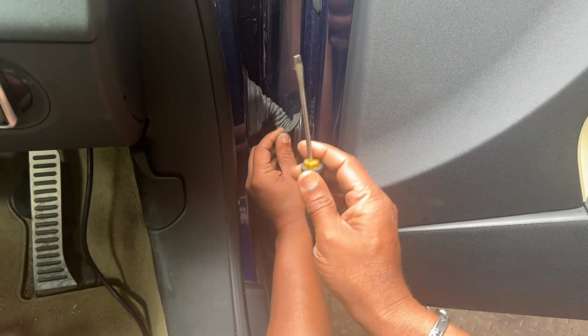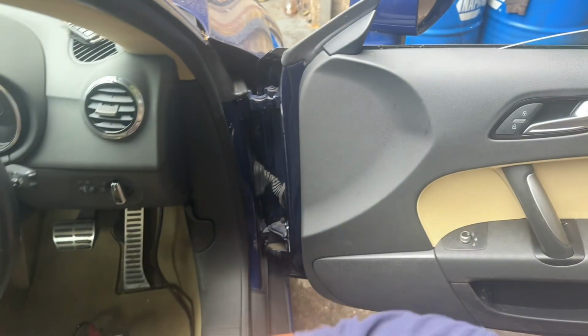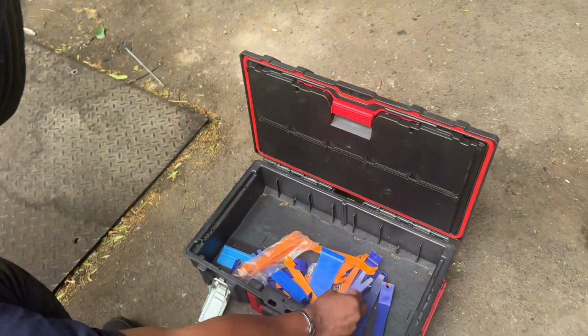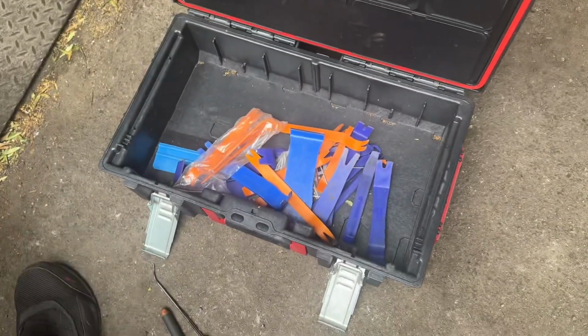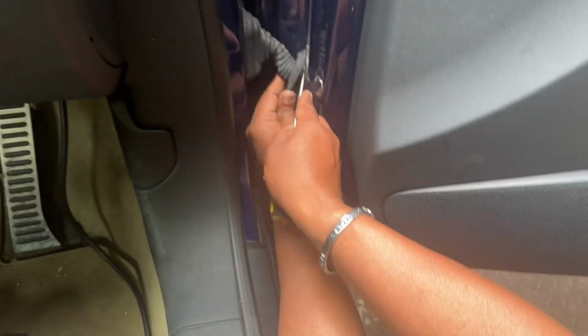When you're using a sharp tool like that, do it very gently. Otherwise, you can use a plastic trim tool, which won't cause any damage. However, I will use my flat screwdriver in a very gentle manner.